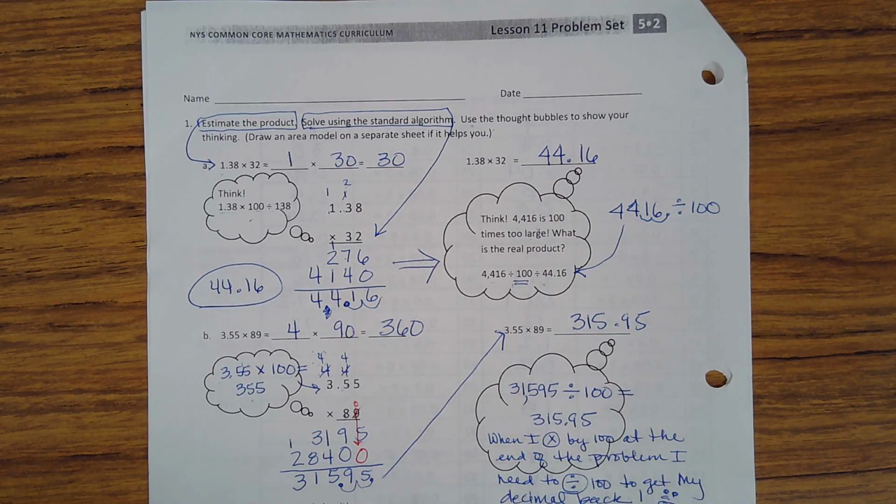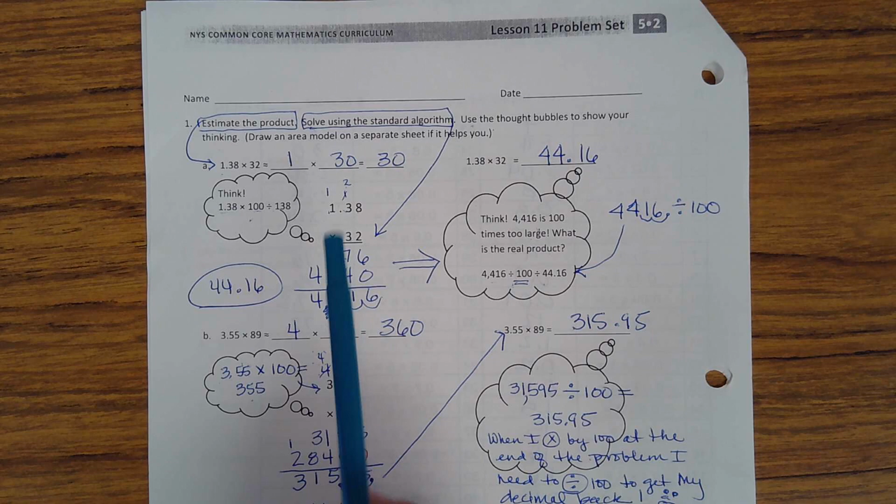This is EngageNY, Module 2, Lesson 11, Problem Set Debrief.